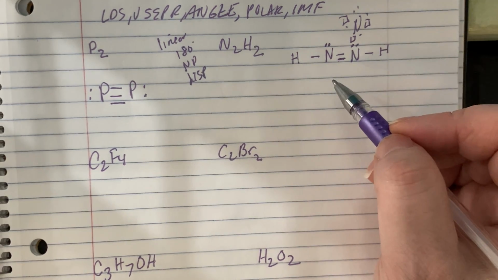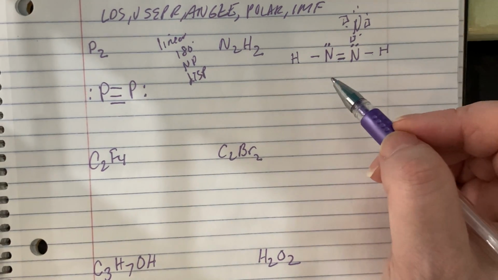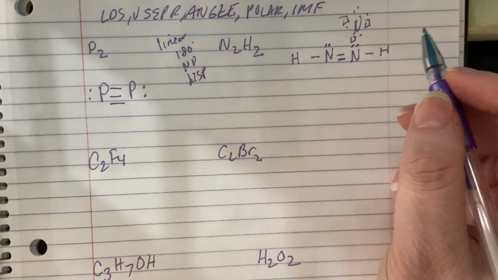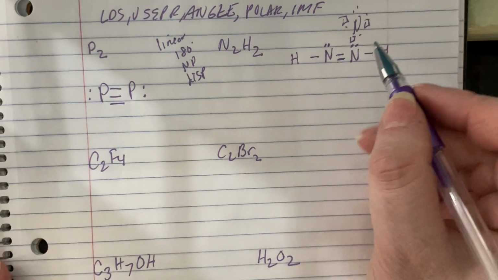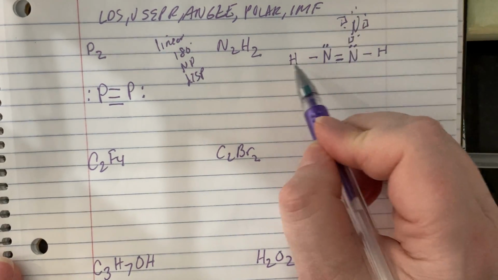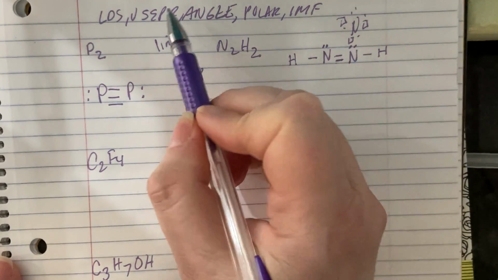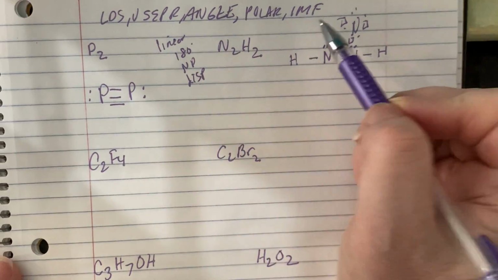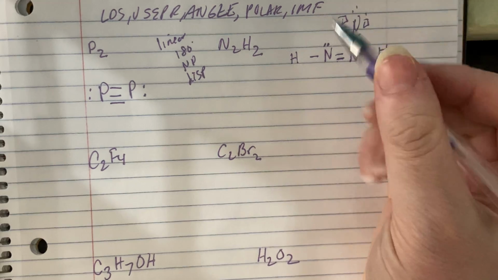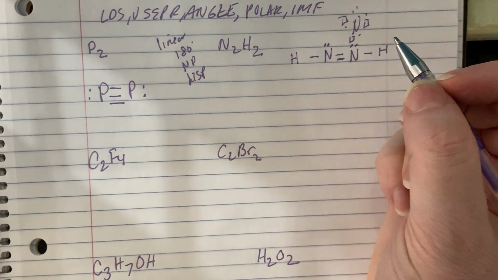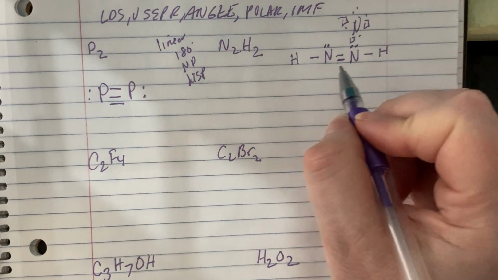Still check valence and octet, even though I'm not checking it here, to make sure that you're in a rhythm and so you don't make any silly mistakes, because you don't want to miss the lone pairs up here because that's going to throw off your VSEPR, your angle, your polarity, and your IMF. That's a big whopping 0 out of 4 points on that problem.